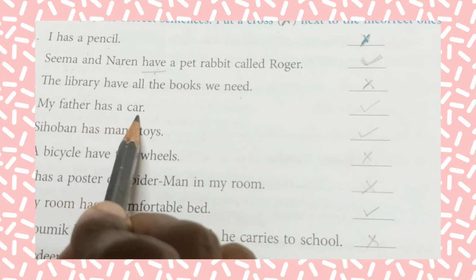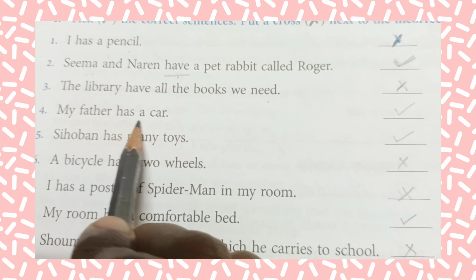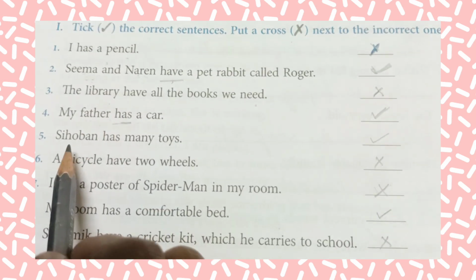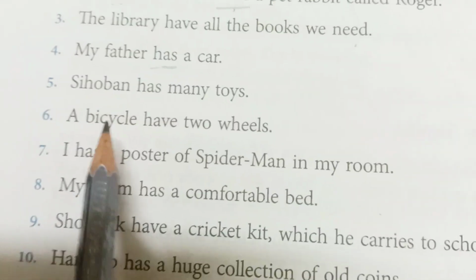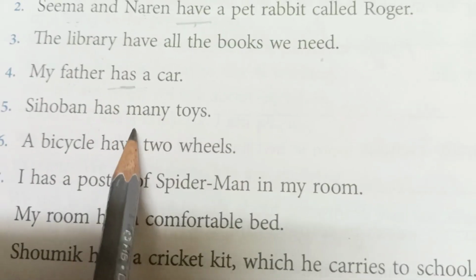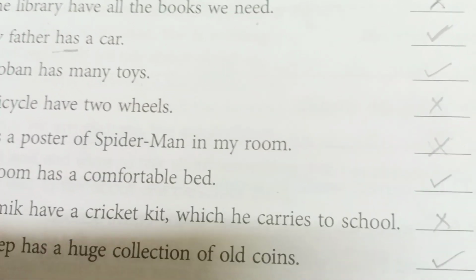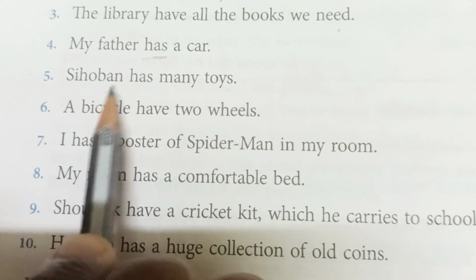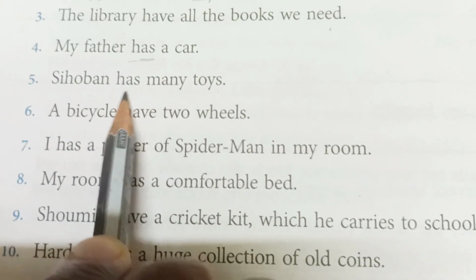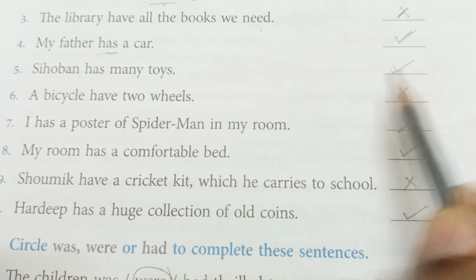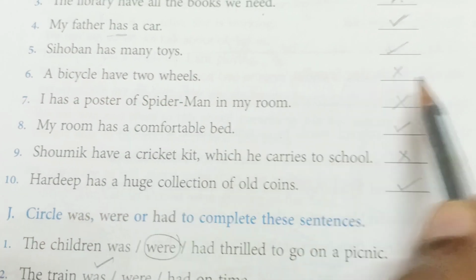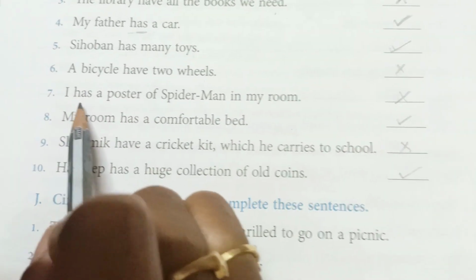My father has a car. Only one noun. So here has. It is singular noun. We use has. Siobhan has many toys. Here the subject is singular. So we have to use here has. So the sentence is correct. Put tick for that. A bicycle have 2 wheels. Is wrong.